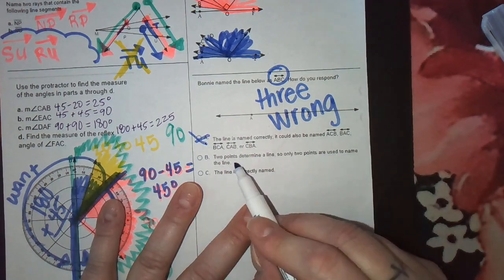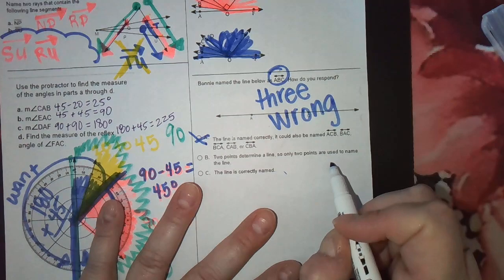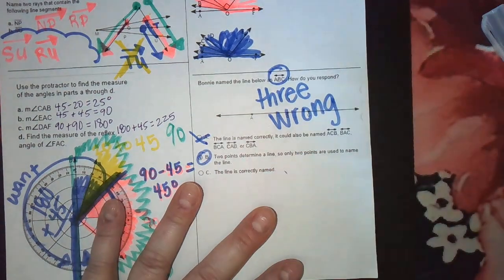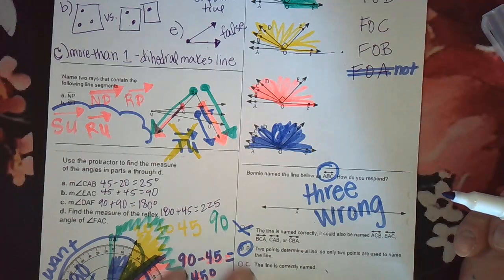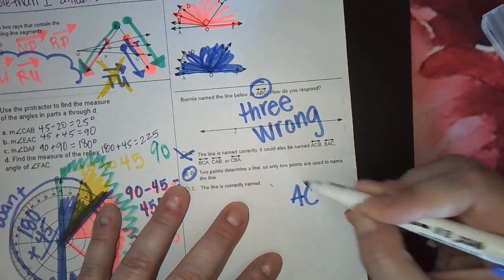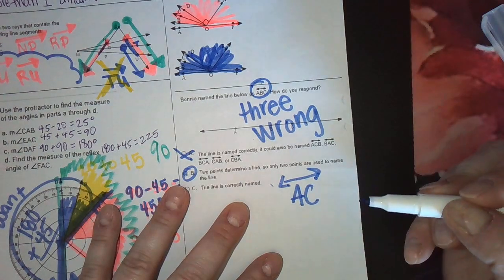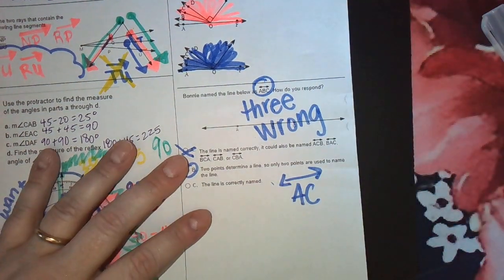No, it's not. Part B says 2 points determine a line, so only 2 points are used in the name. Yep. So when we talk about lines, every time we only write 2 letters, not 3 letters. Okay. Woohoo!